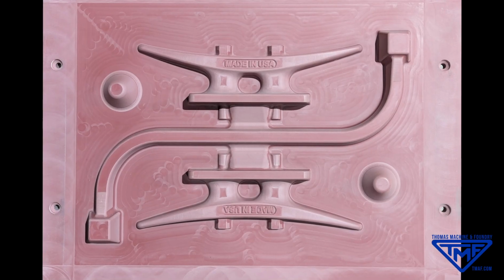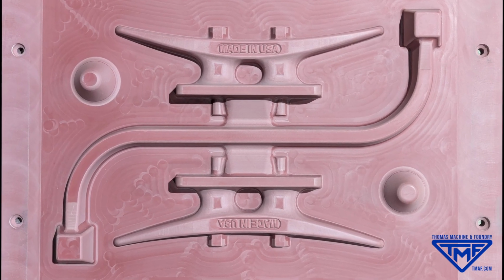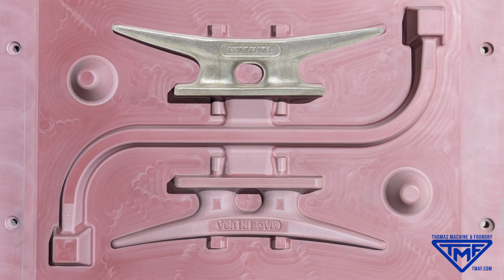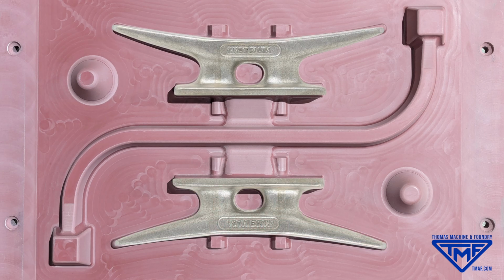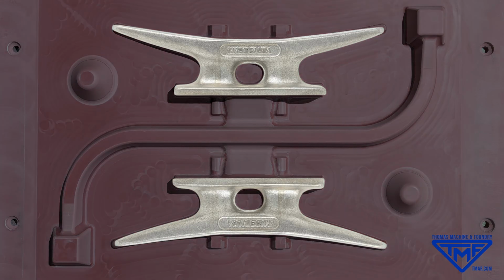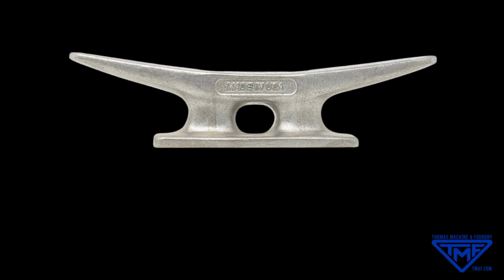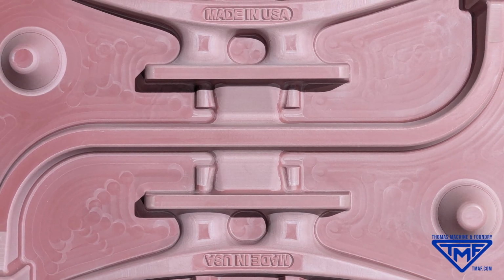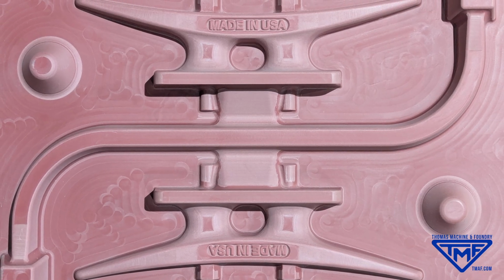Cavity. A cavity is an individual part location on the pattern that creates one casting. When sand is pressed against the pattern, each one of these sections creates a negative impression, or a cavity, in the sand. Once molten aluminum is poured into those spaces, each cavity becomes one finished casting. This pattern is a two-cavity pattern. That means every time we make one mold, we can produce two castings at once.